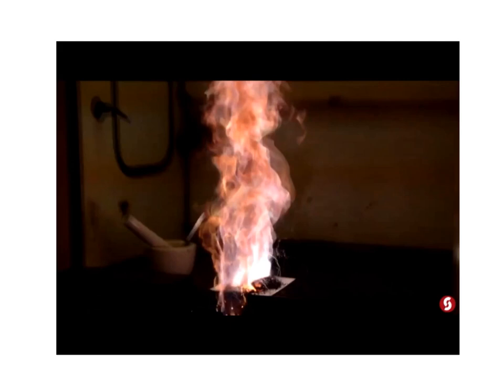So note from the video that the original reactants were initially kept separate, and the potassium permanganate and the glycerol, when they were put together, released a large amount of energy which we could observe in the form of light and heat. So this is an exothermic reaction.